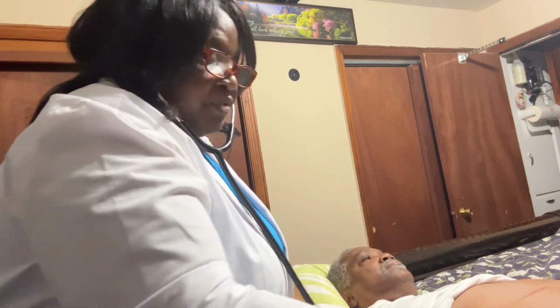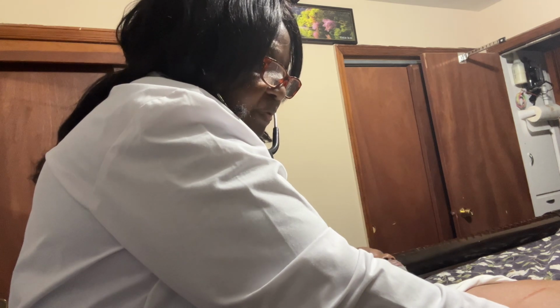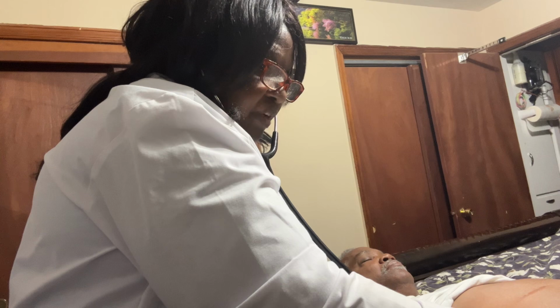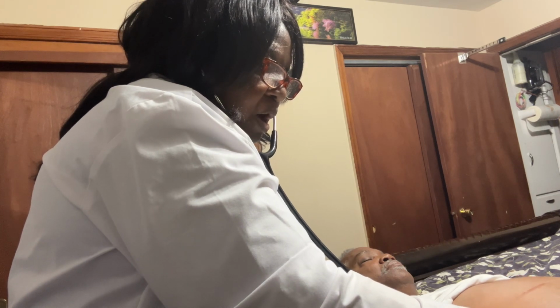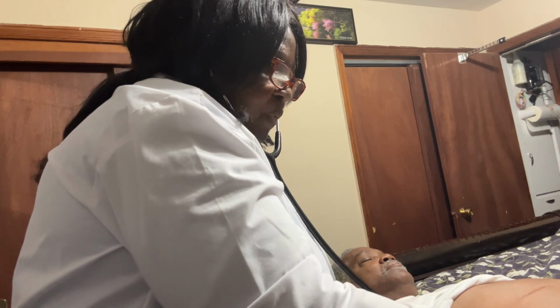There are no bruits. And then for modesty, I'm not going to pull down the blanket any farther to auscultate the femorals. I'm just going to place the stethoscope on top of the covers and verbalize that there are normal pulsations. There is no bruits with the diaphragm and with the bell.